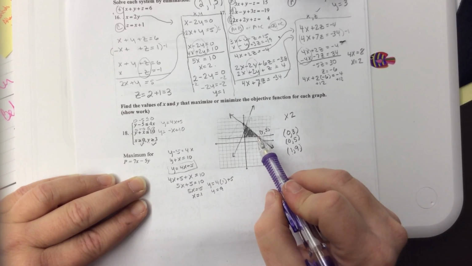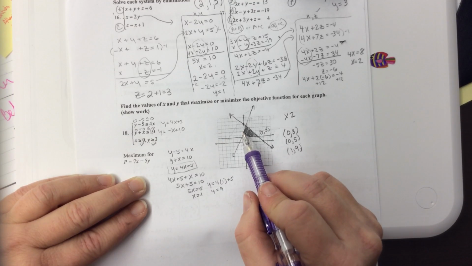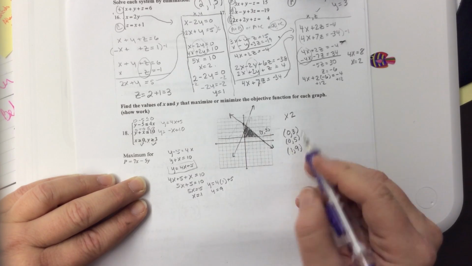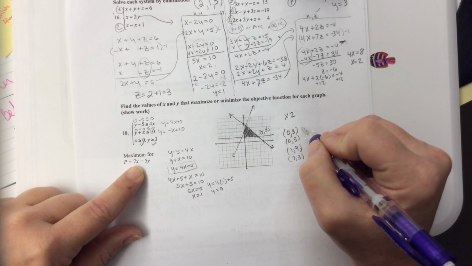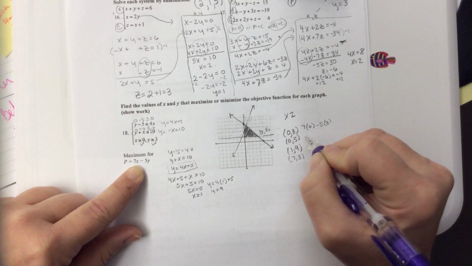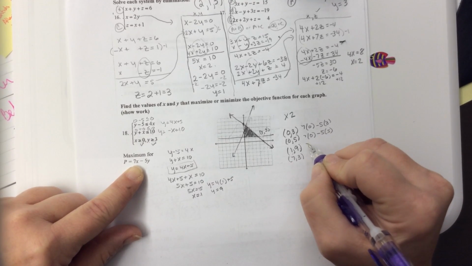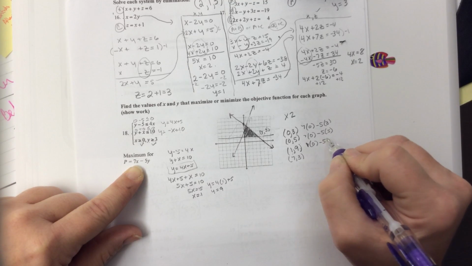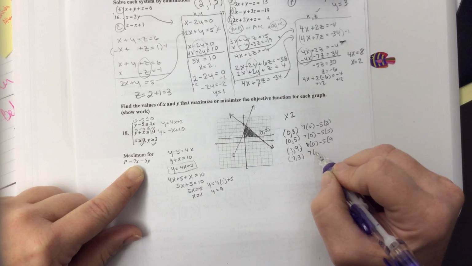We know this one is 7, 3. We know this one's 0, 3. We know this one's 0, 5. So we have 1, 2, 3, 4. So we're going to take those and put them into our objective function. So we have 7 times 0 minus 5 times 3. Then we have 7 times 0 minus 5 times 5. Then we have 7 times 1 minus 5 times 9.